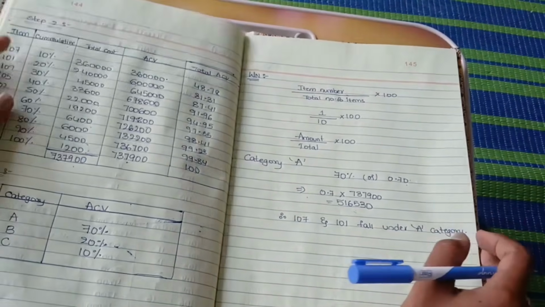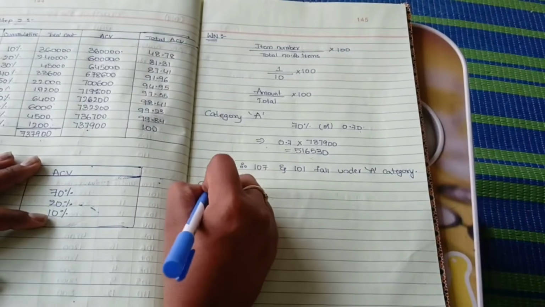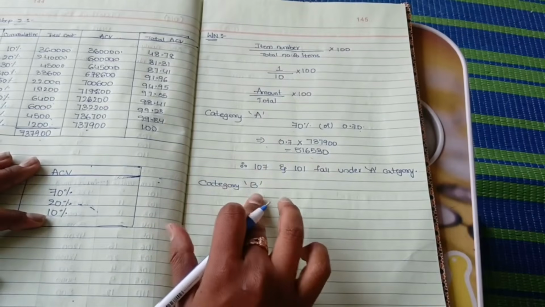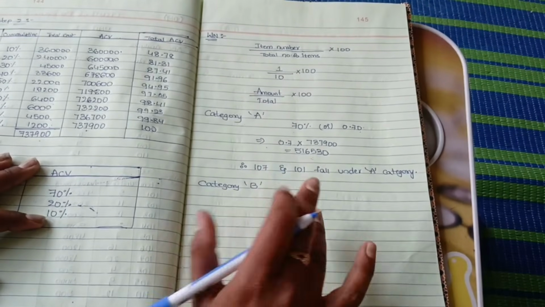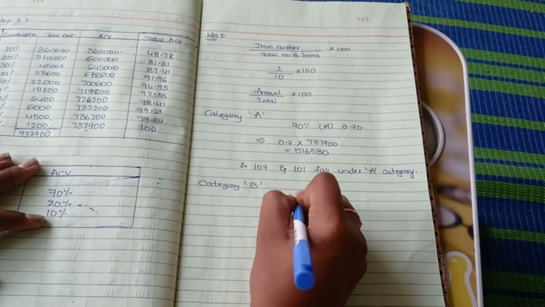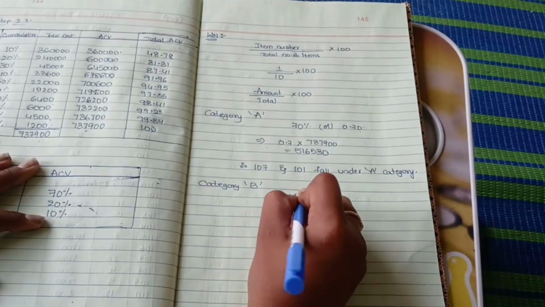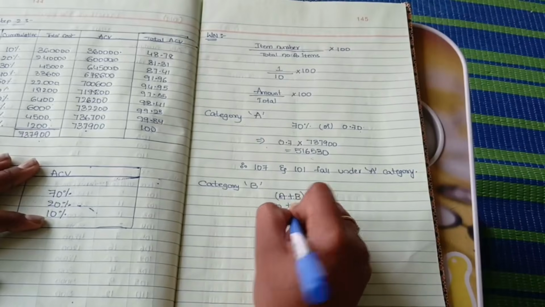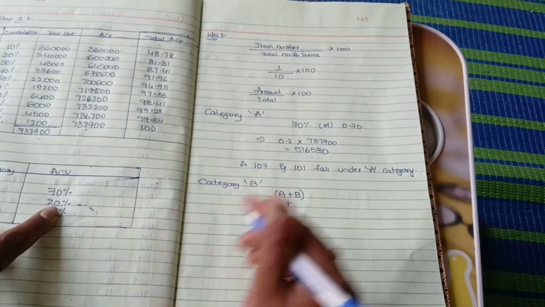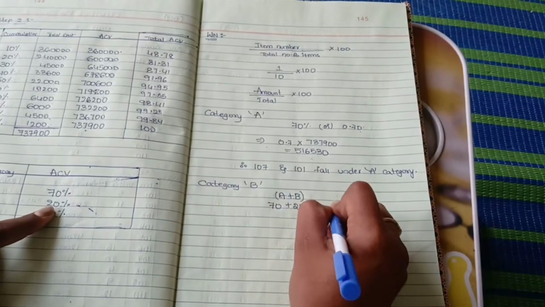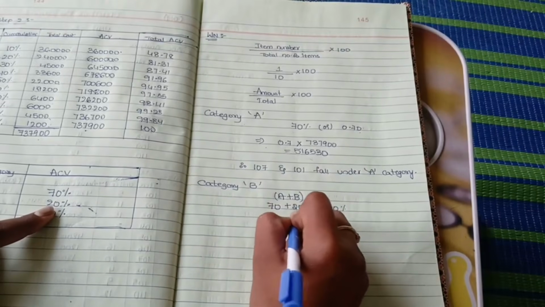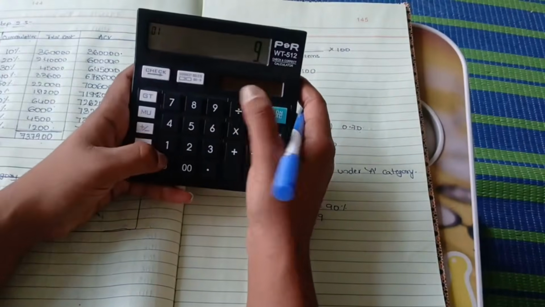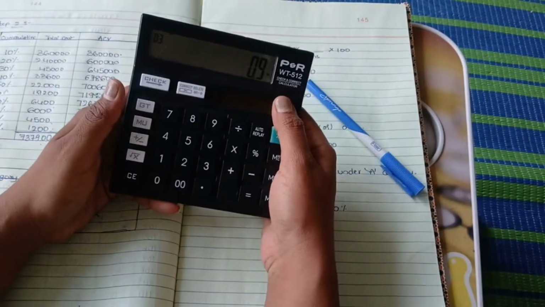See, the same way we need to do it for category B also. To do category B, we need to do A plus B percentage together. What is the A percentage? 70. What is the B percentage? They have given in the table, 20. So 70 plus 20 is equal to 90 percent. So 90 is nothing but 0.9. How did we get 0.9? 90 divided by 100 is 0.9 only, no?